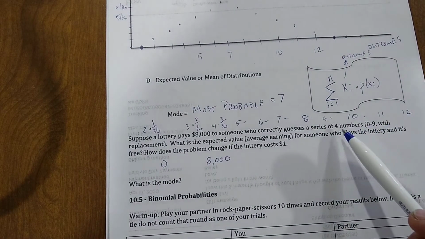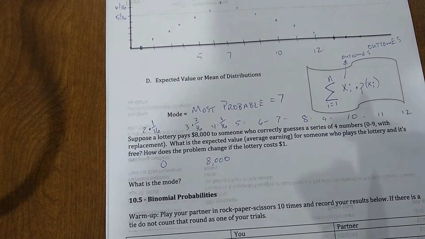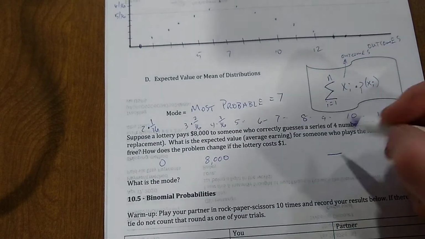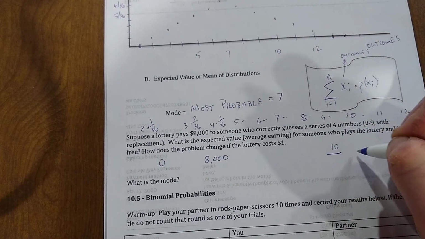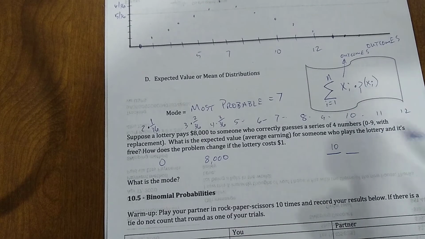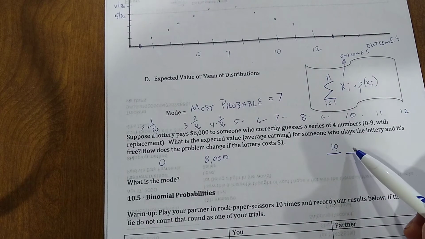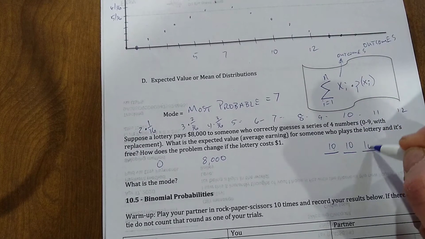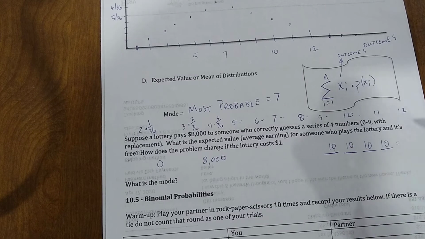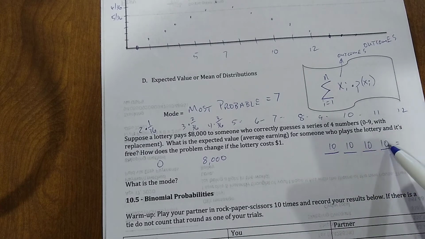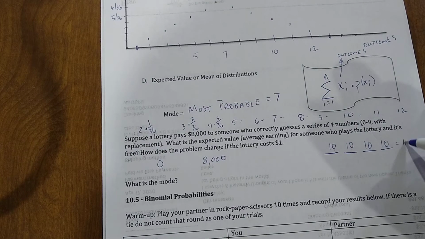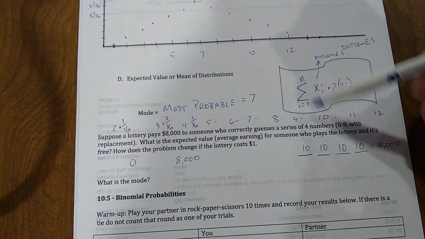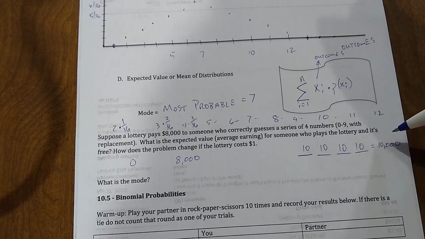Okay, so if we're guessing numbers, let's guess the first number. How many different numbers could we guess? Well, 0 through 9, there's 10 different numbers. With replacement means that we can use those numbers again. On the second one, how many different numbers could we choose? Once again, that's going to be a 10. Third one is a 10. Fourth one's a 10. So in all, 10 times 10 times 10 times 10 is 10,000. There's 10,000 different options that could be selected.